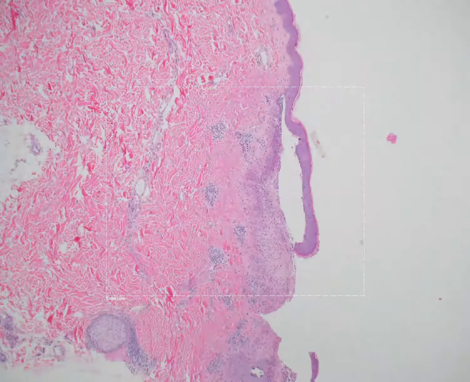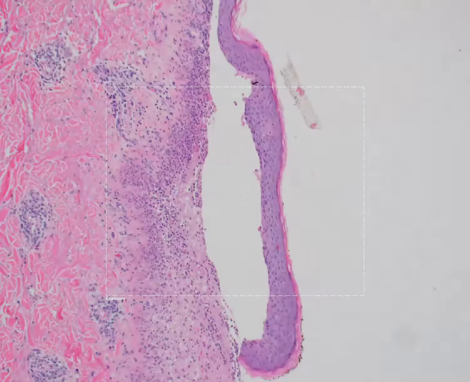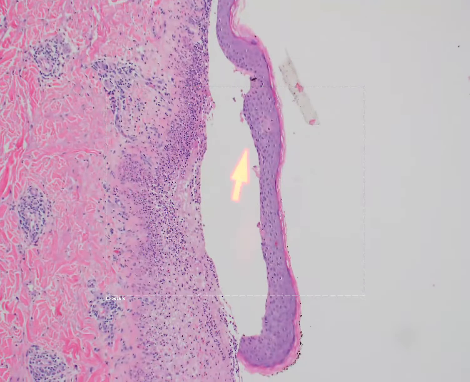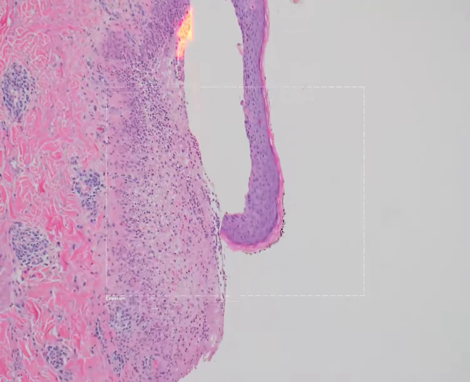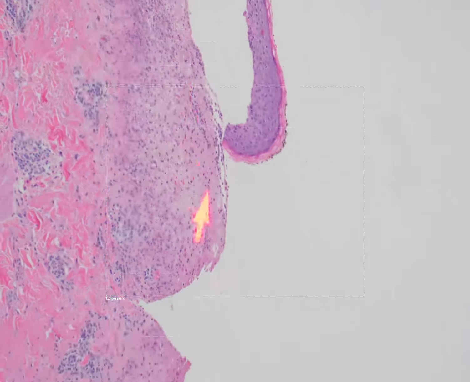In this example, we have a punch biopsy to the superficial subcutis. We have mostly basket weave stratum corneum, and the epidermis seems to be of reasonably normal thickness. And there is a subepidermal split, cleft, or vesicle, and it seems to be comprised of neutrophils mostly.